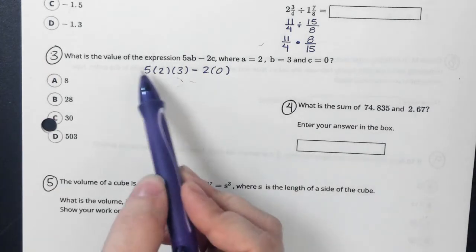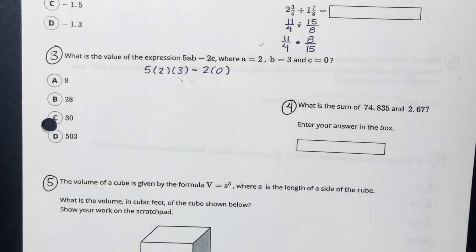Make sure you write out where we change them to numbers, okay? Write out where we change them to numbers on your paper.